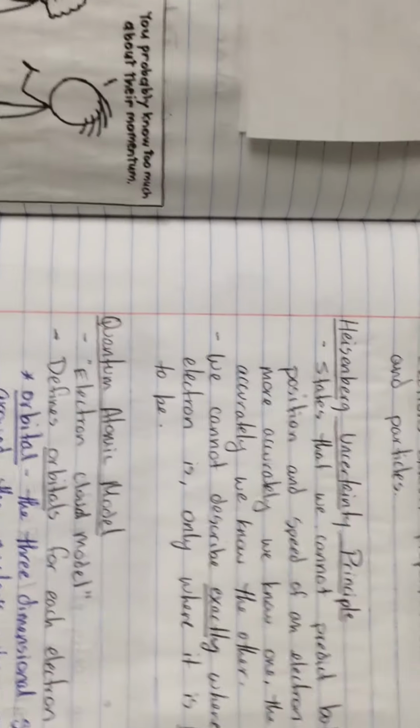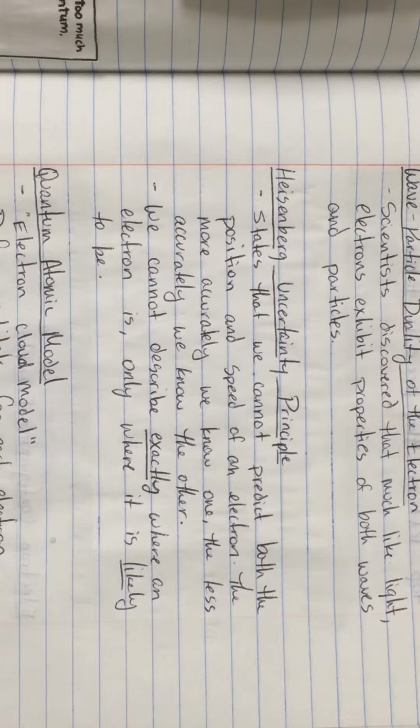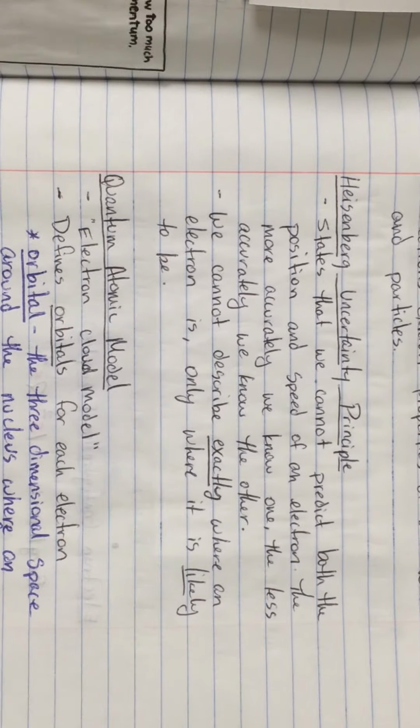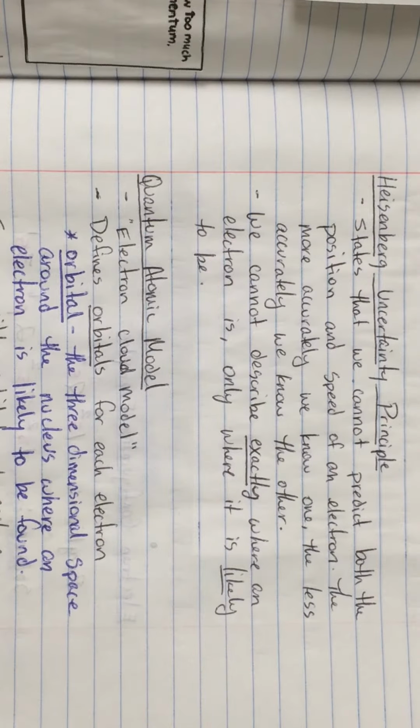Okay, so this forces a new model. Because previously in the Bohr model, we kind of took for granted that electrons were particles, and we kind of took for granted that we could determine both the position and speed of an electron. So now that we know that these things aren't true, it forces a new model, and we're going to call that the electron cloud model. It's the quantum atomic model. And it's going to define the position of the electrons with respect to it being a wave.